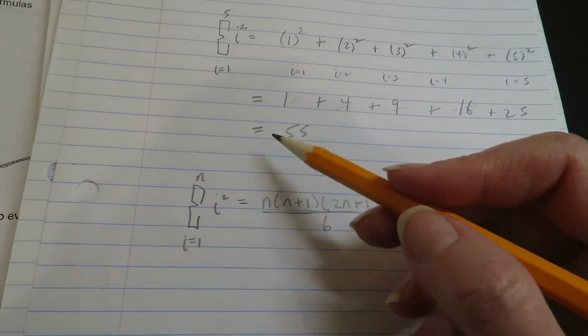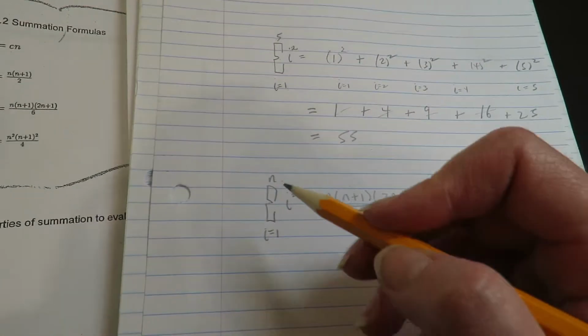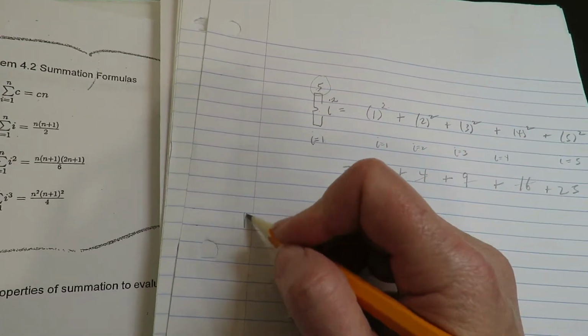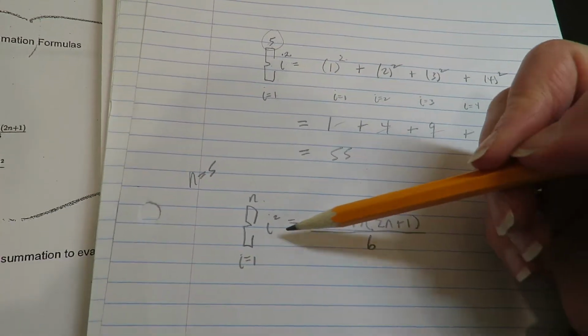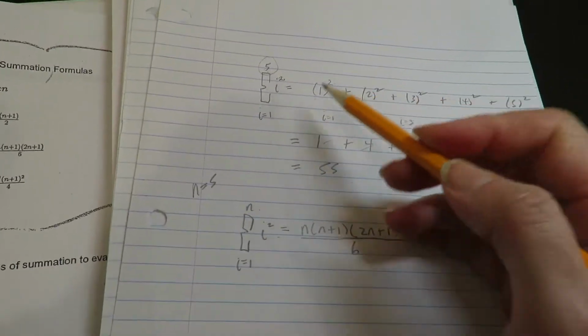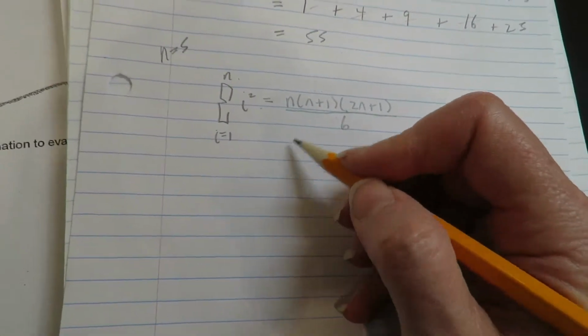In the scenario I did, n goes to 5. My n is 5. My function is the I squared, which is why I picked this. Now I'm going to solve this the same way I just did it, except I'm going to plug in my n as 5. So here I go, n is 5.